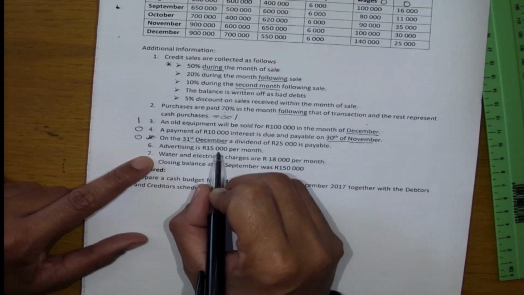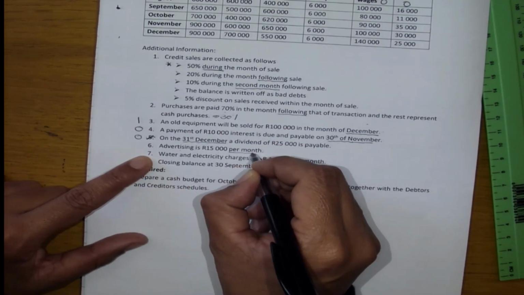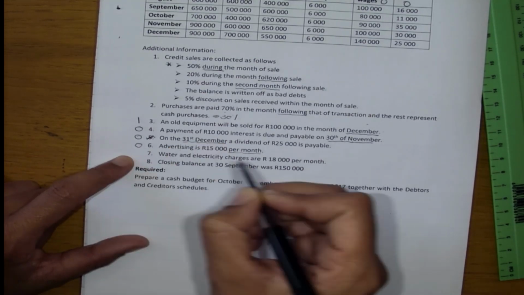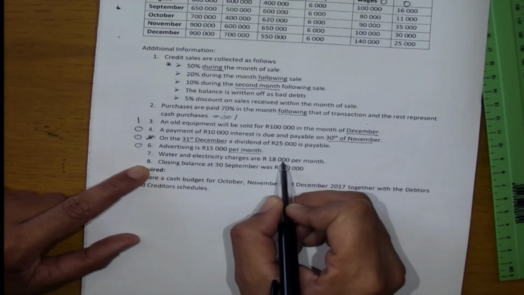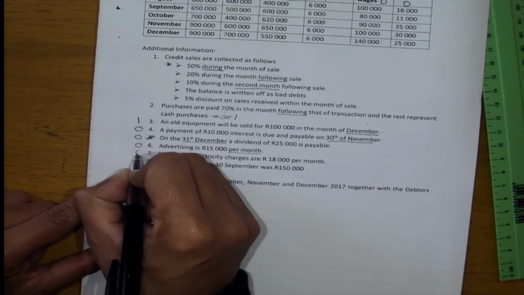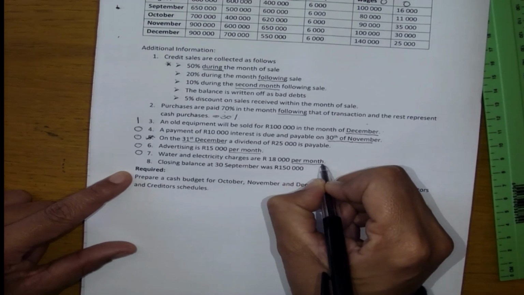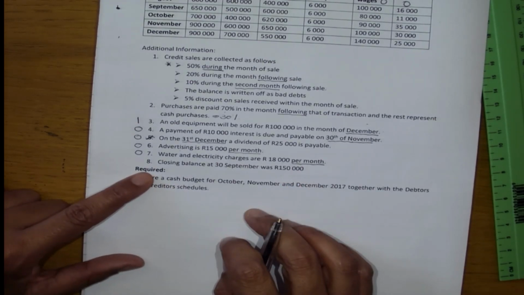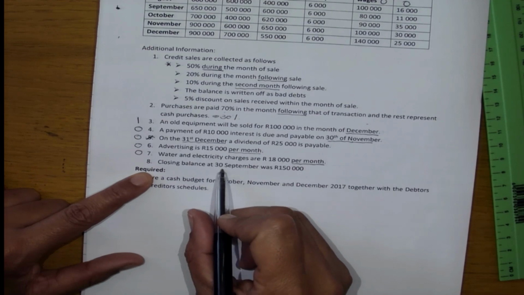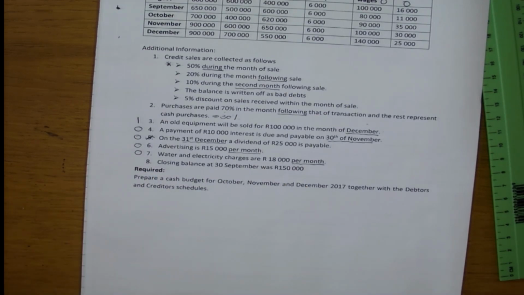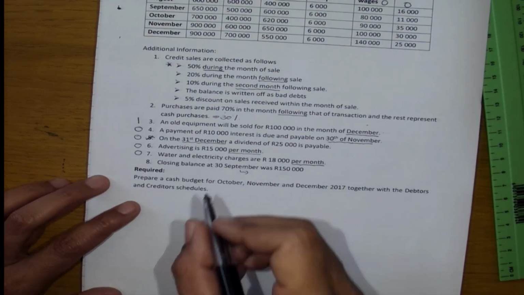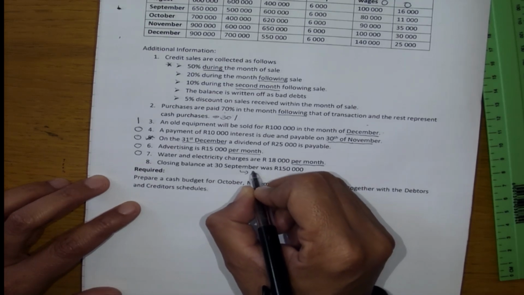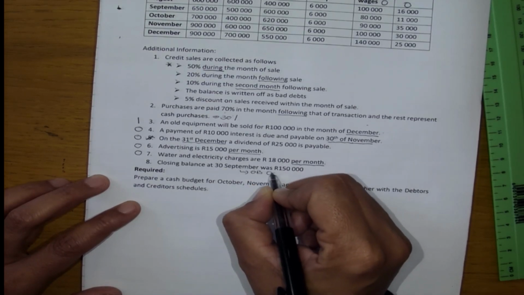Advertising of 1,500 per month. Payment, so it's an outflow, but it will be every month. Water and electricity as an expense, charges are 18,000 per month, an outflow, and you will also pay it every month. Then they say there's a closing balance of 30 September of 150,000. Now remember, a closing balance of one month is always an opening balance of the next month, right? So a closing balance of September will be our opening balance of October.